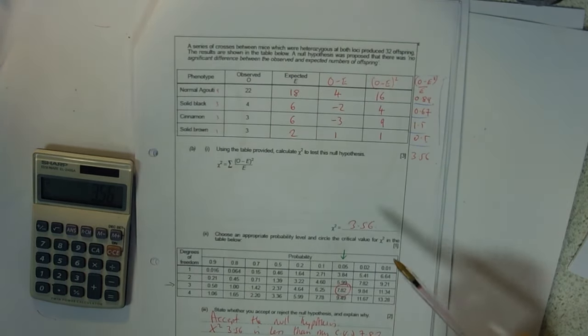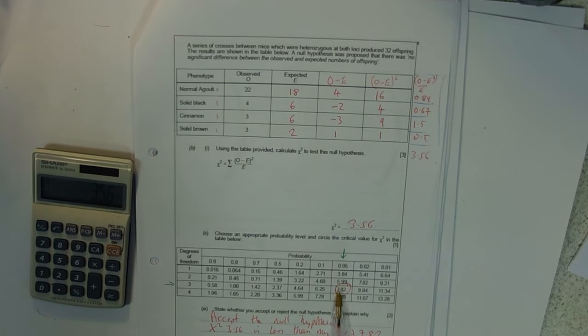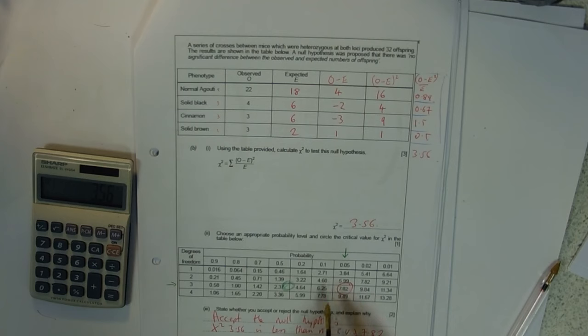Another way of expressing that is that the probability of my chi-squared is now greater than our 0.05. You can see if we found it on this table, it would be here, between 0.2 and 0.5, which is not good enough for our normal statistical way of thinking.